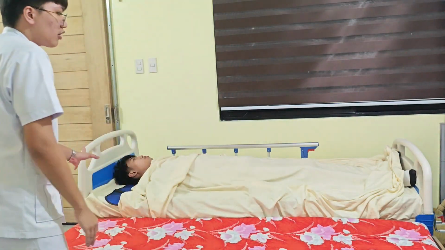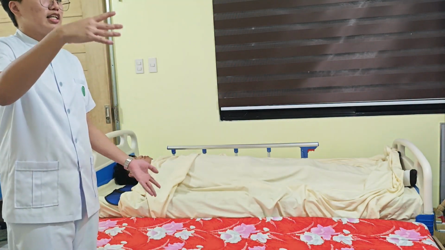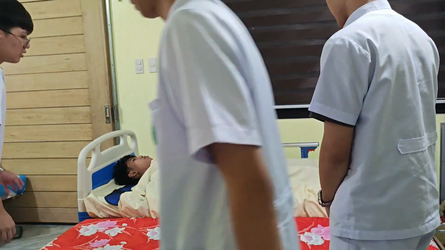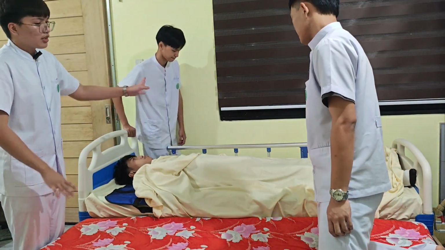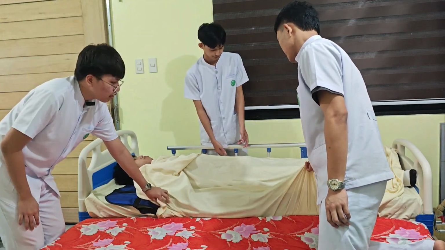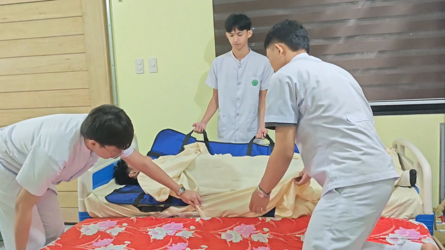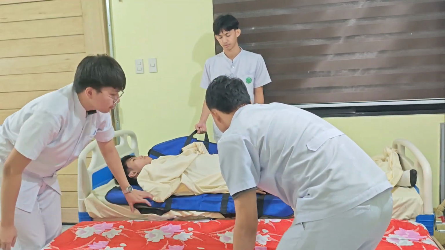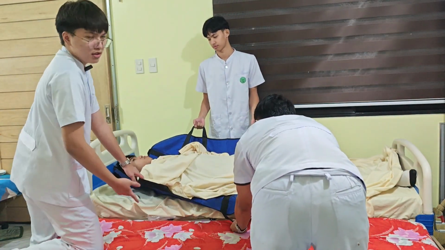After that, we're going to need two assistants from other nurses. So guys, I need help. After having two assistants, one on the other side and two on this side of the stretcher, we're going to count one up to three to pull the patient.